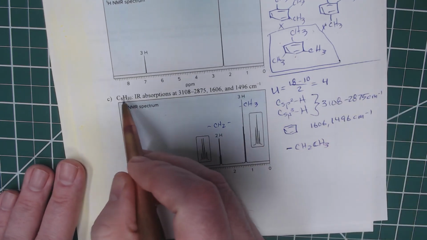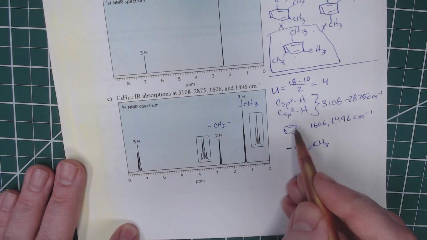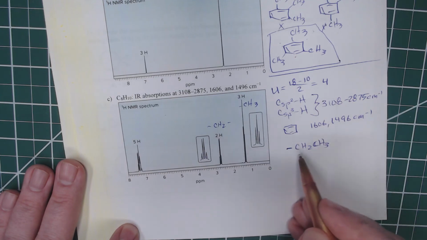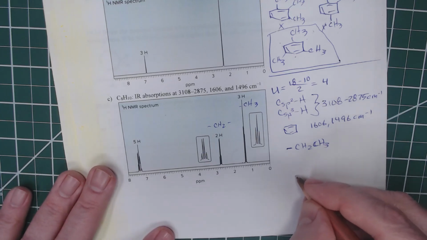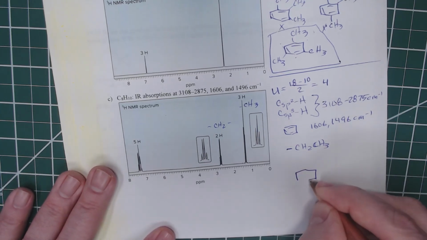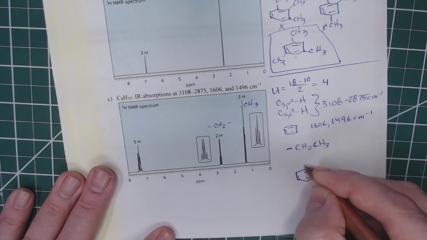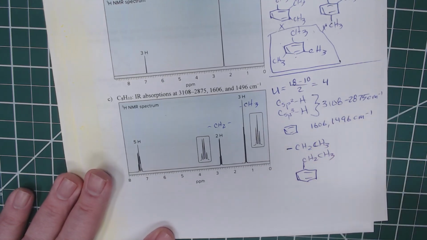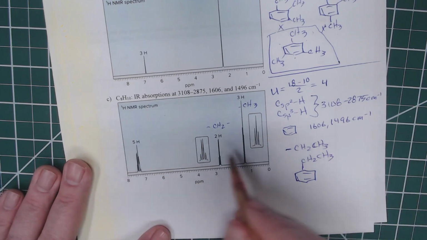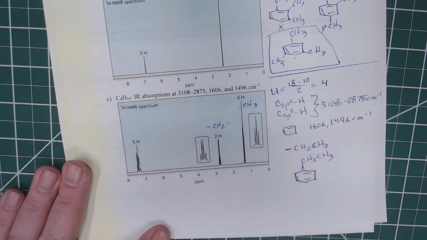Since we don't have any other atoms, and we've accounted for C6H5 and the other 5 hydrogens and other 2 carbons here, there's only one structure this could be. And that one structure is ethylbenzene. So this would account for all of that data. And it's the only one I can think of that works for that one.